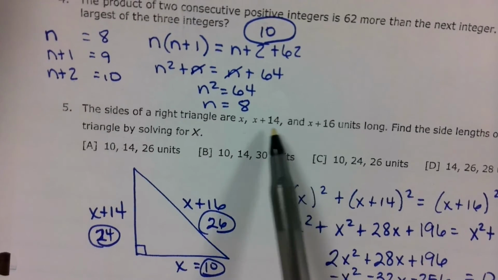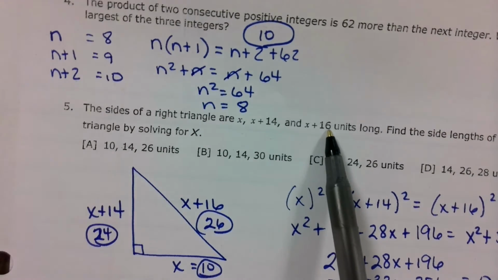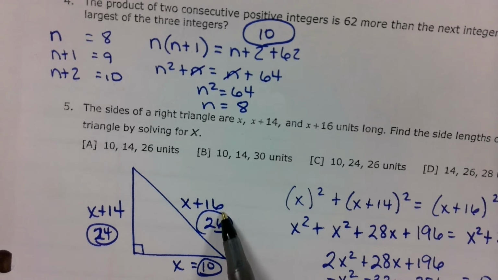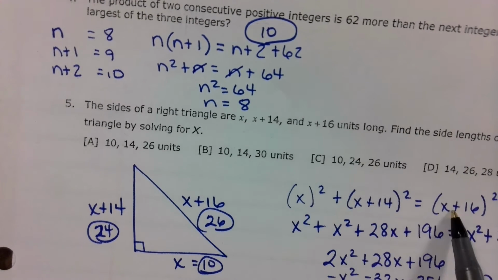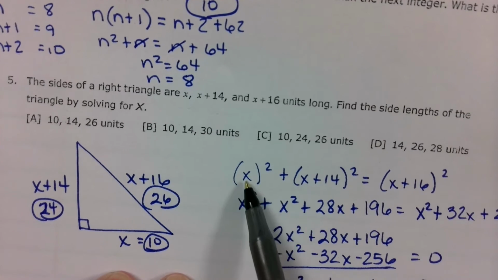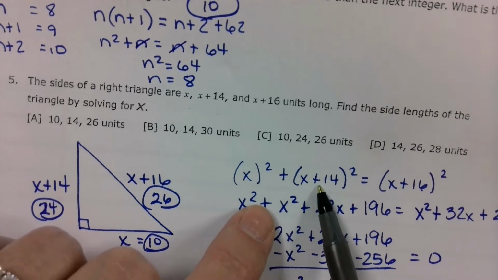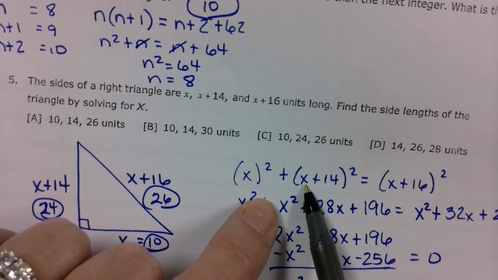Here you've got a right triangle. You have 3 things labeled. The largest one has to be the hypotenuse. Then you set up Pythagorean theorem. So you have x squared. Then you have this squared. You're going to do this squared.